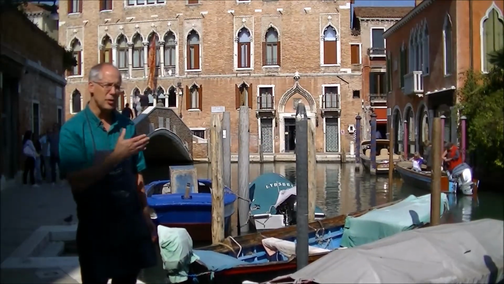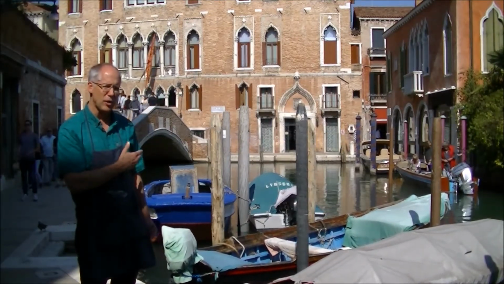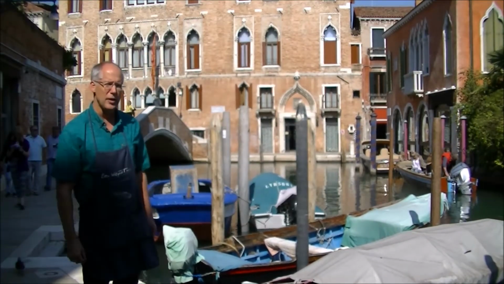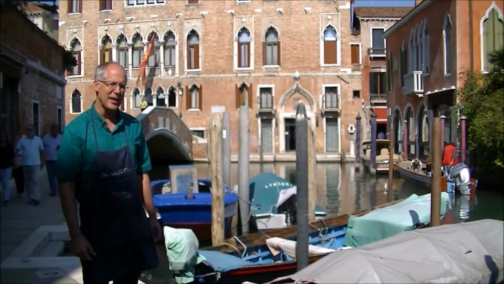So let's do a building first. I want to show you that and the reflected color in the water, and then I'm going to show you reflected color in a bridge. So let's get started.